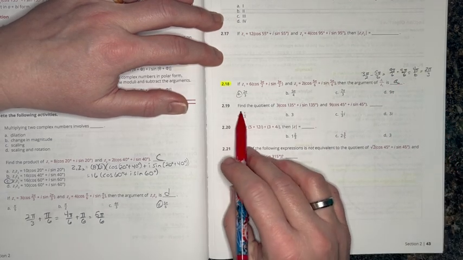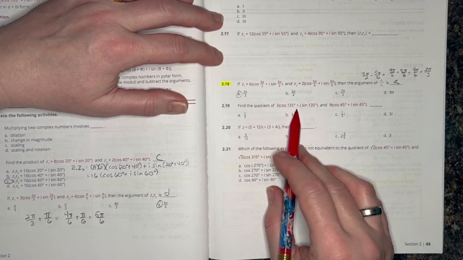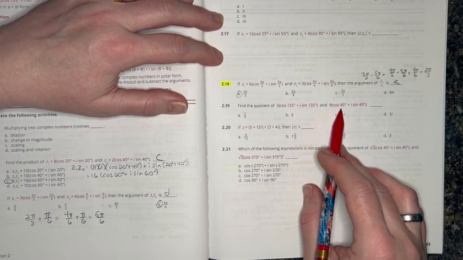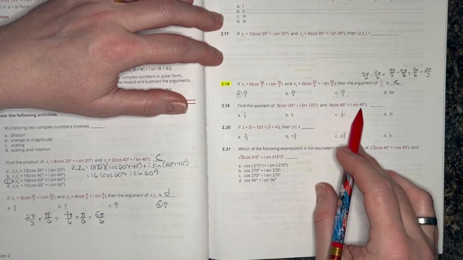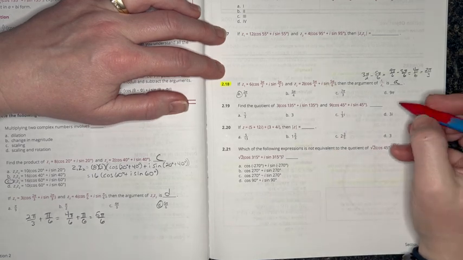Okay. Number 19, find the quotient of 3 times the quantity cosine 135 plus I sine 135, and 9 times the quantity cosine 45 plus I sine of 45. Now, here they want the quotient. We have to work out the whole problem, right?